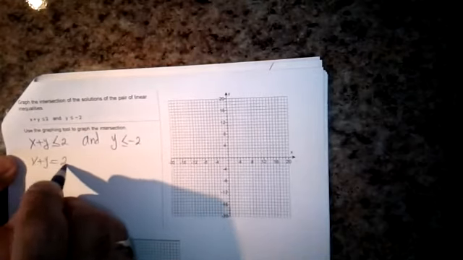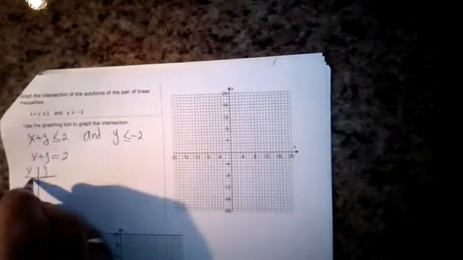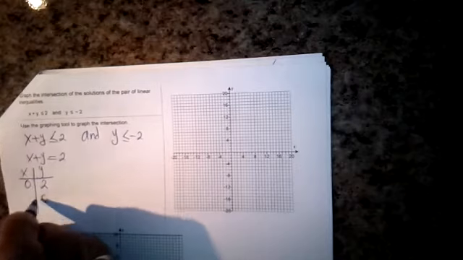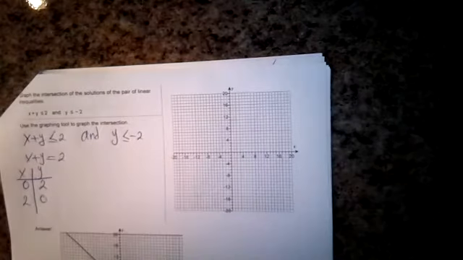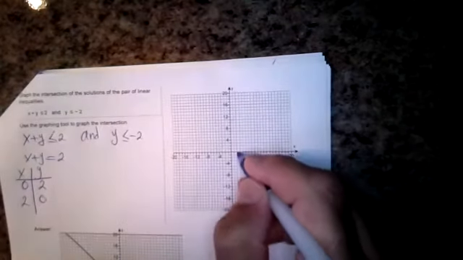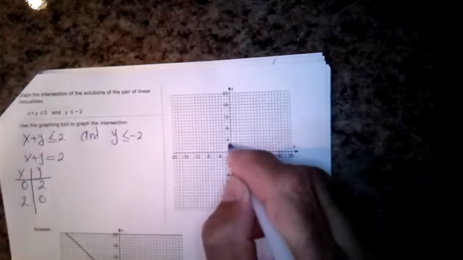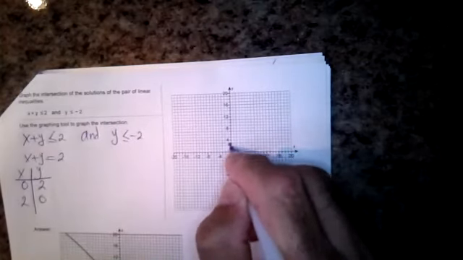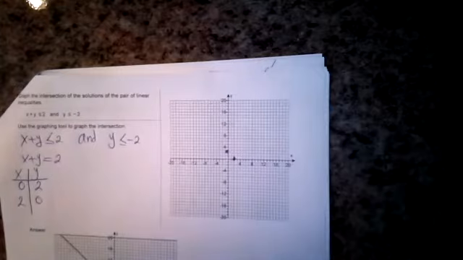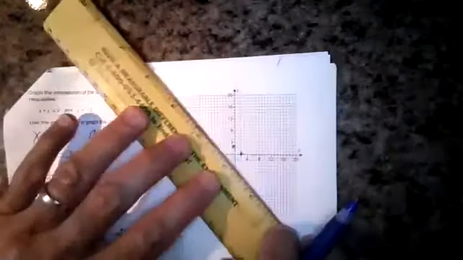When you want to graph, you could just think of the equations. x is 0, y is 2, y is 0, x is 2. So that's easy to find that one. And a solid line.